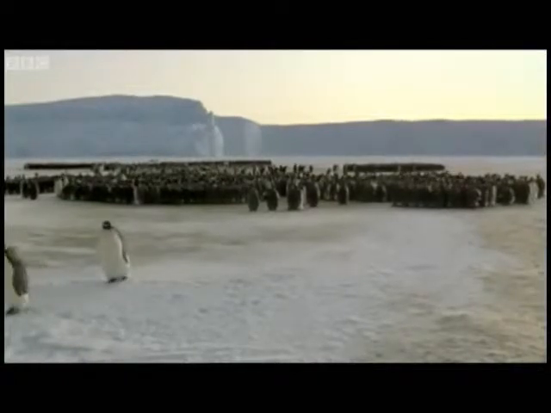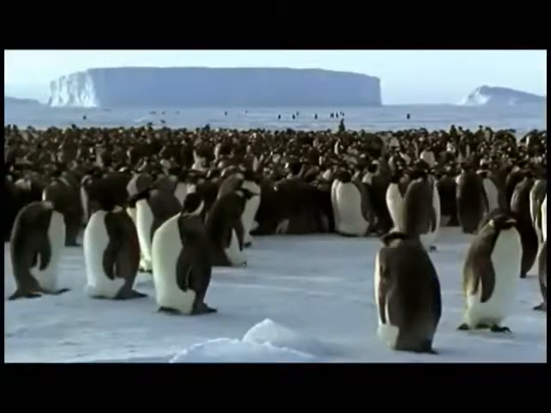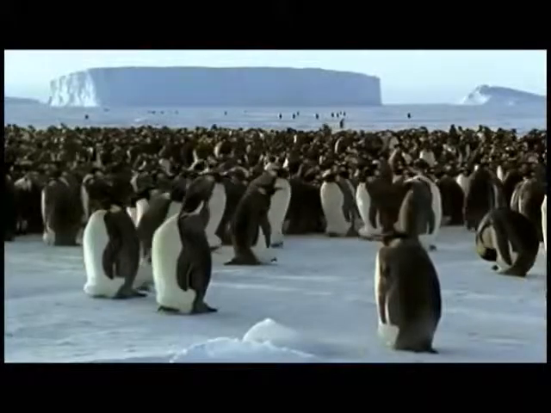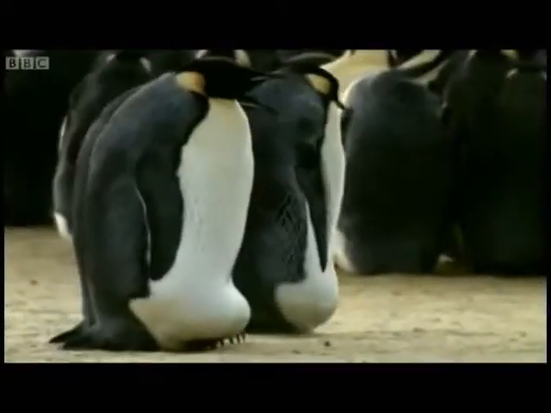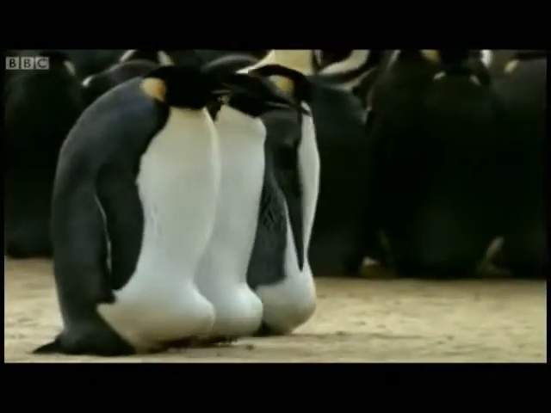But it will be months before the males eat again. They're just incubators now. It may seem a strange system, but it works. Because inside its egg, the chick has food when there is no food available nearby, and warmth when outside it's freezing.